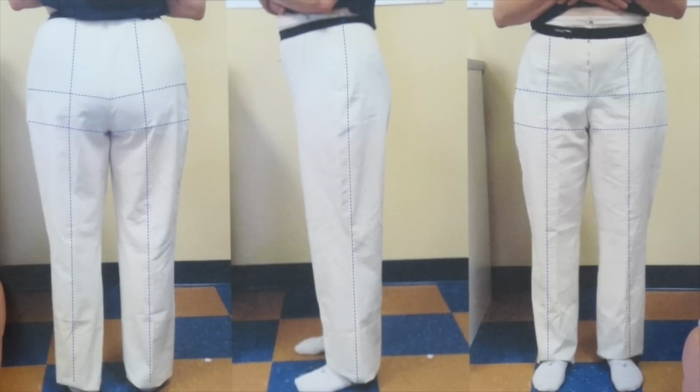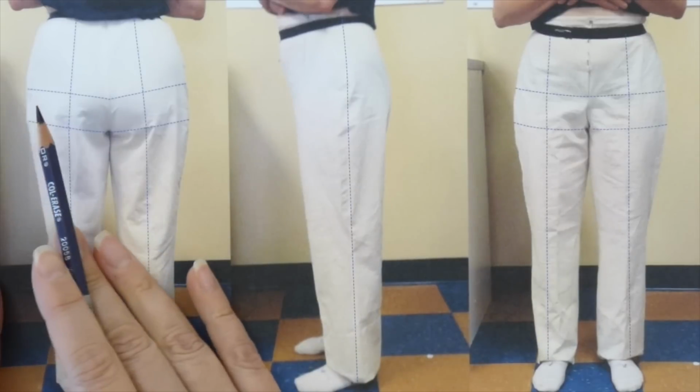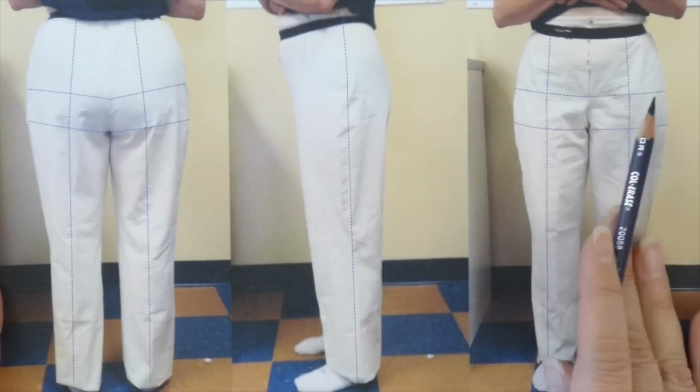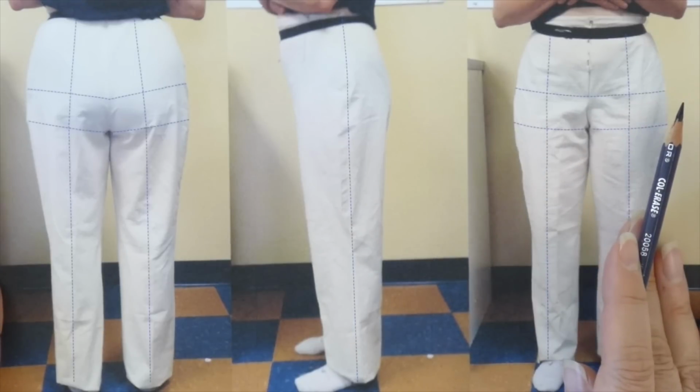And if you've ever gone through the process of creating your own personal blocks, you'll know that they are not perfect the very first time. But you can see from this example that it is very, very close. There's just some fine tuning that we need to do. So let's dive into the assessment here. As you know, the whole goal when you fit pants is to make sure that you get this hip line to hang level with the floor.